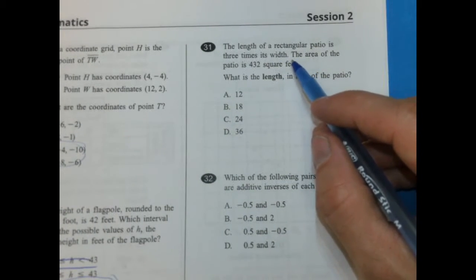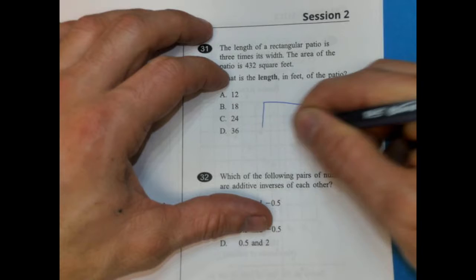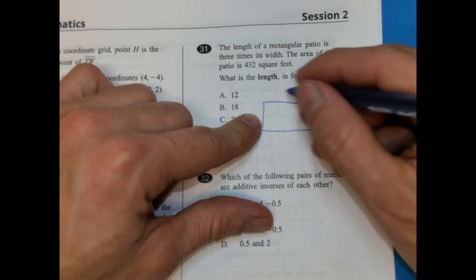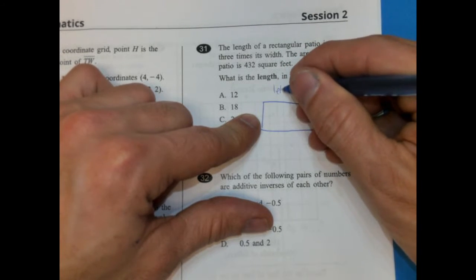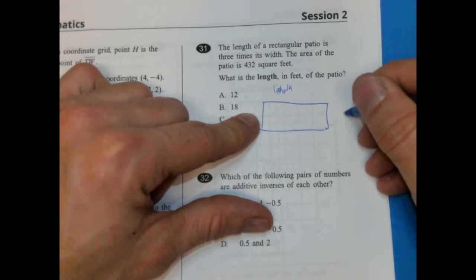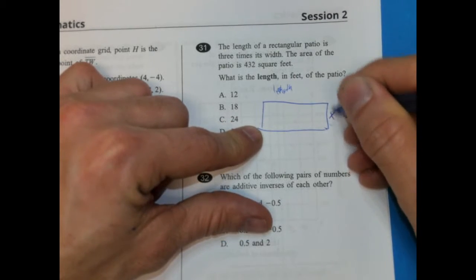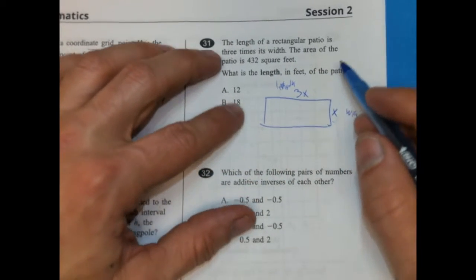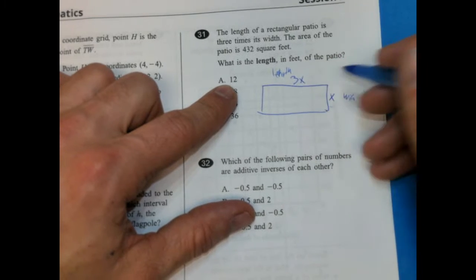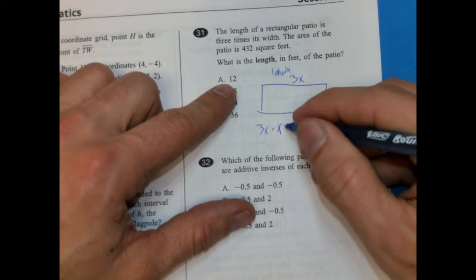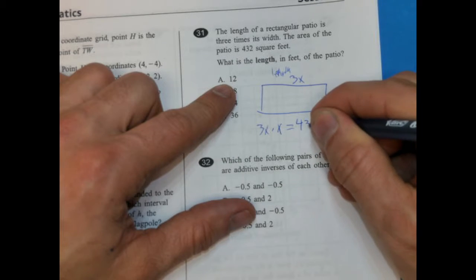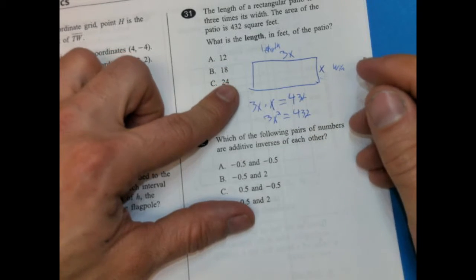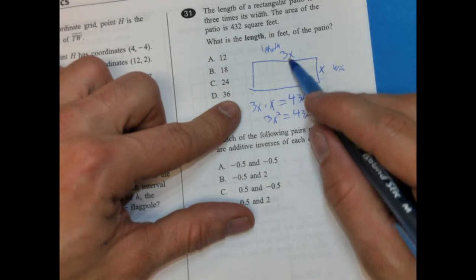Number 31. The length of a rectangular patio is 3 times the width. So this is going to be the length and this is the width, x. The length is 3x. The area is 432 square feet. What is the length? The area is the length times the width, so 3x times x is going to be 432. So 3x squared equals 432. We're solving for length, which is 3 times x, so we have to solve for x first.